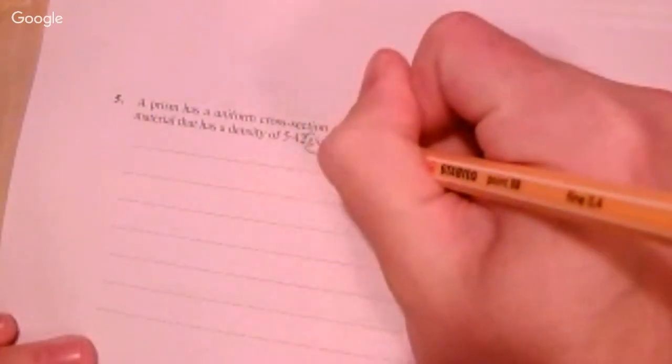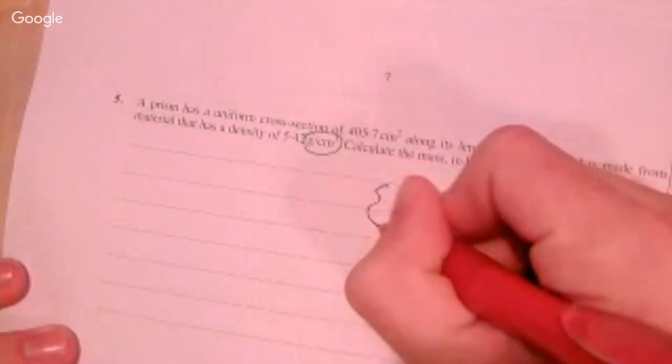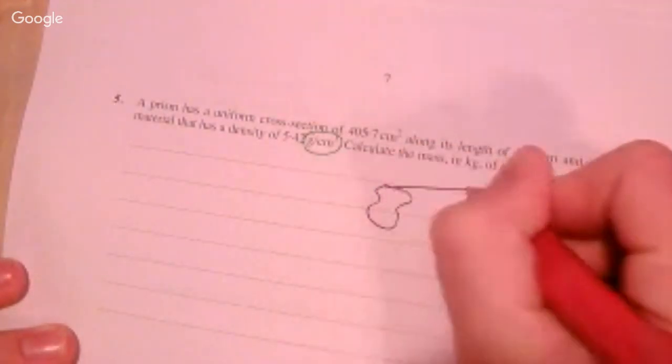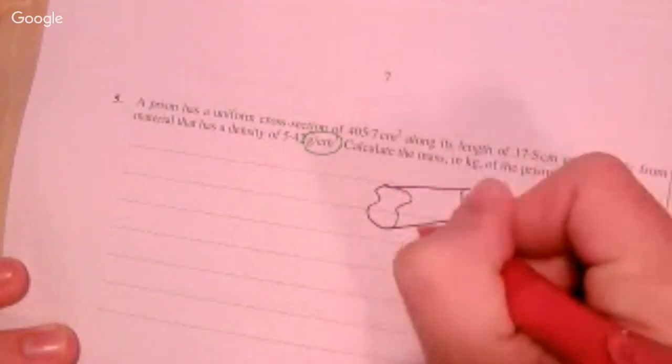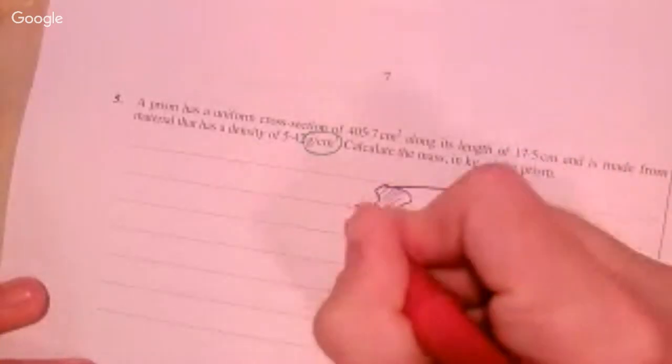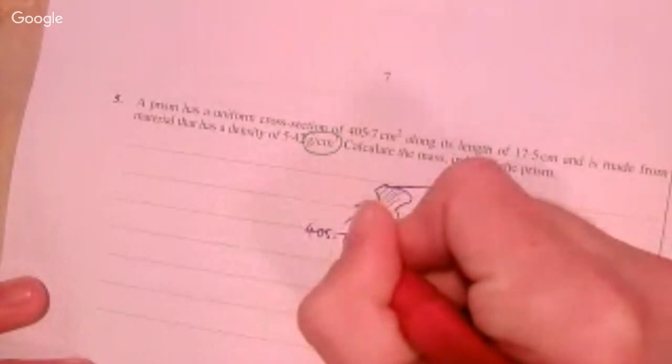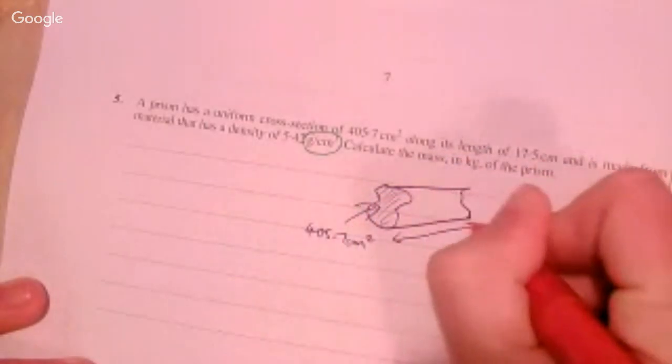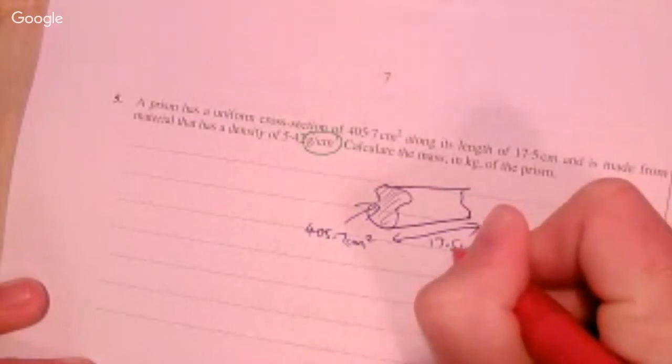Sometimes they're really, really easy because they usually tell you what to do in the question. So if you look here, it's giving me the answer in grams per centimeters cubed. But what we're going to do, because we're given what that is, we need to find out what the volume of the thing is in centimeters cubed. So if I've got a prism, it could look like anything. Okay, a prism is a cross-sectional shape that has a constant cross-section. So if I slice that shape, I'd always see this thing at the front. So its cross-section, that thing in there, is 405.7 centimeters squared, and its length is 17.5 centimeters.